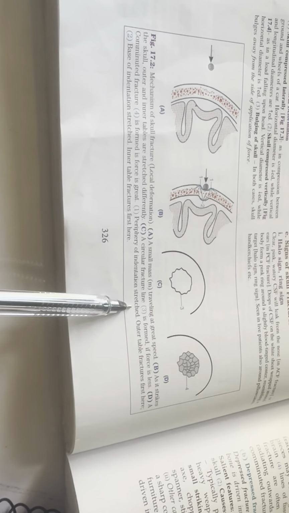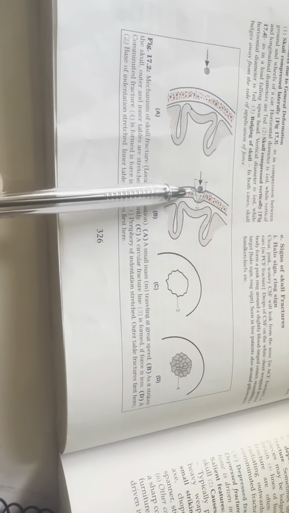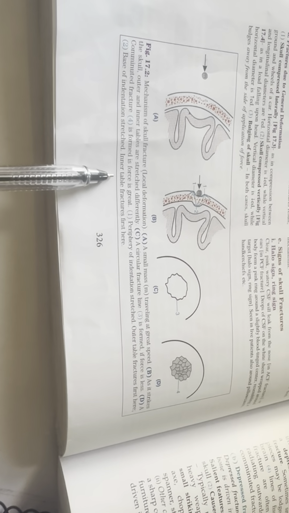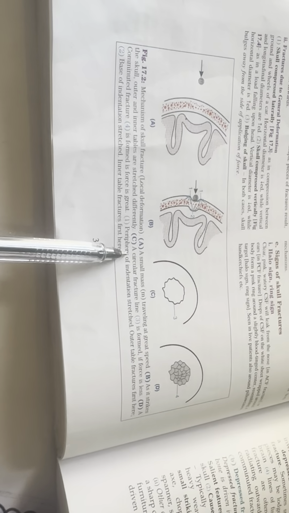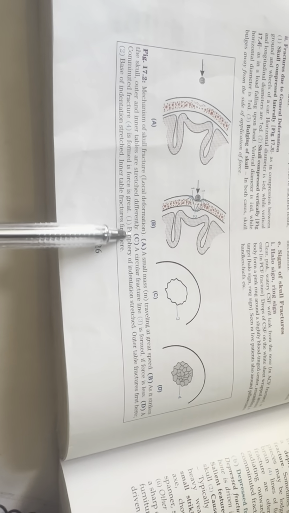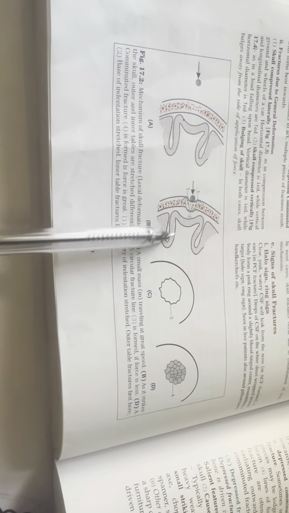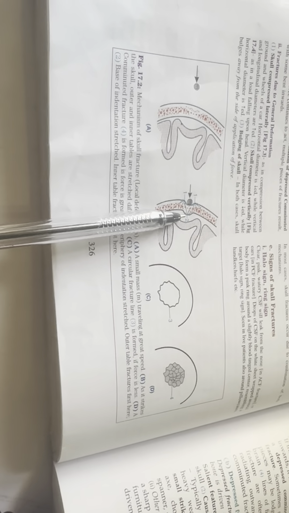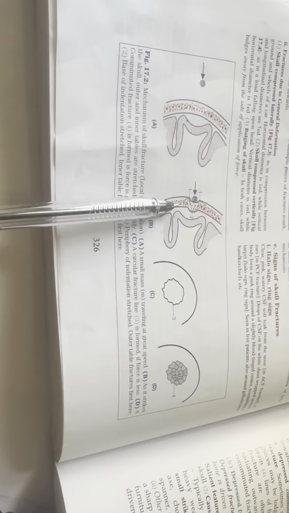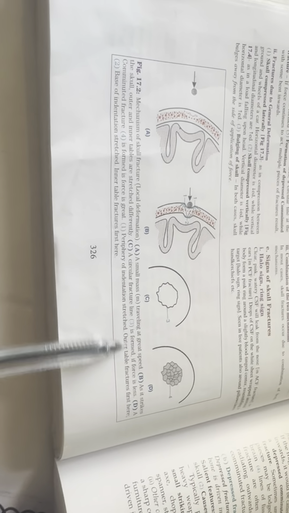Periphery of indentation is stretched. Outer table fractures first here. Base of indentation is stretched. Inner table fractures first here. Base of indentation stretched, inner table fractures first. Periphery of indentation stretched, outer table fractures first here.